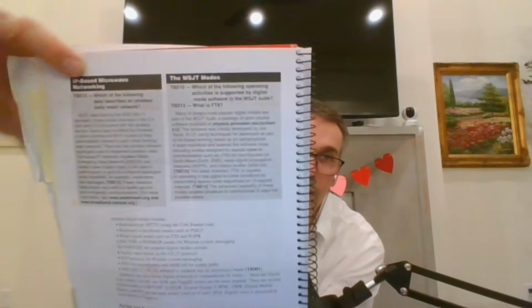There's also what's called a radio mesh network. I've never used them, but the answer is AREDN, an Amateur Radio Emergency Data Network. Which of the following describes an amateur radio mesh network? It's AREDN, however you say it. And they have an example on this corner here, and it talks about the mesh mode. So the mesh mode is basically like a bunch of units or stations communicating with each other through a network.